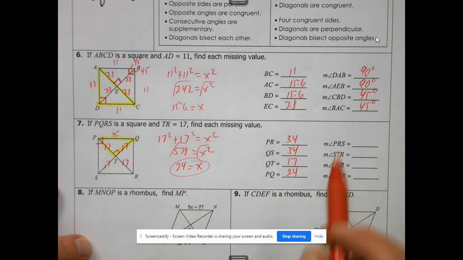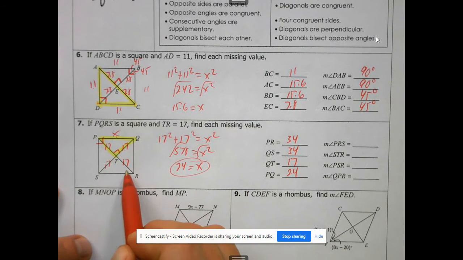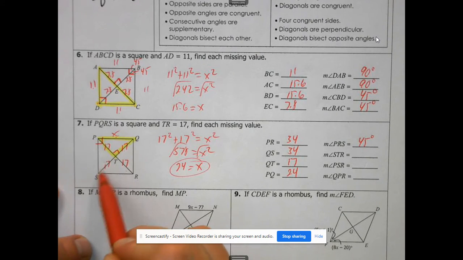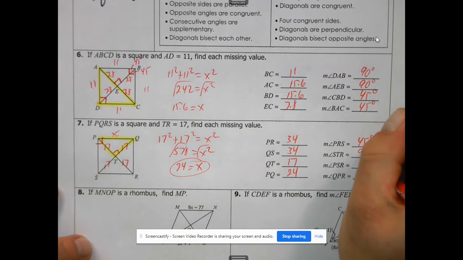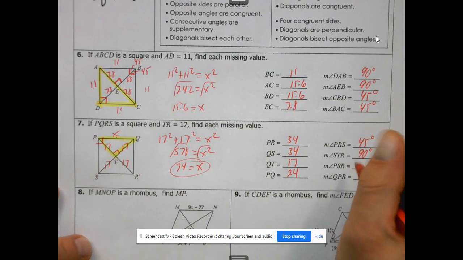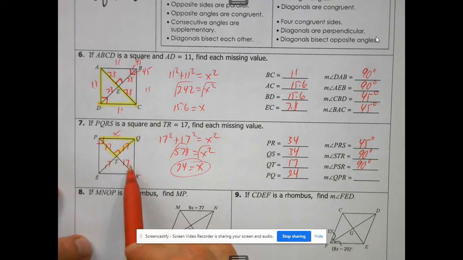Angles, super fast. PRS. PRS, half a 90, 45. STR, the middle, 90. PSR, the whole thing down here, 90. QPR, half a 90, 45.